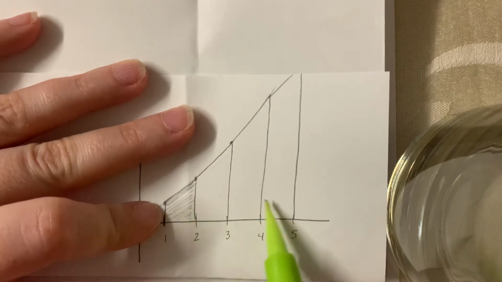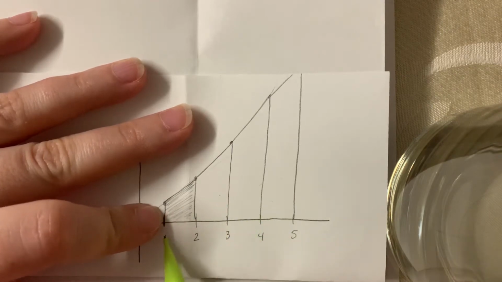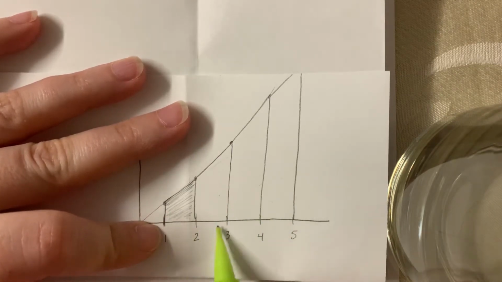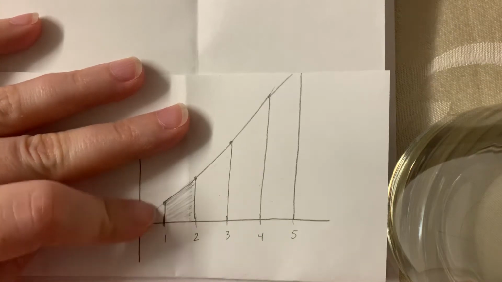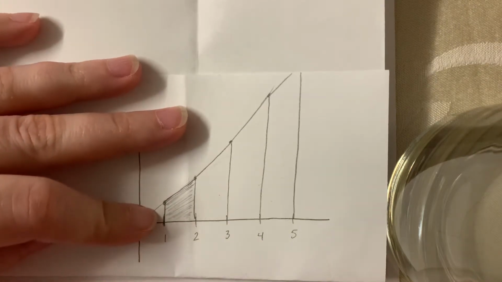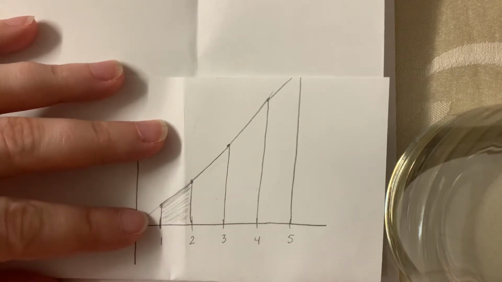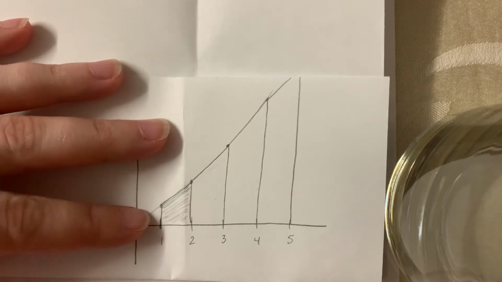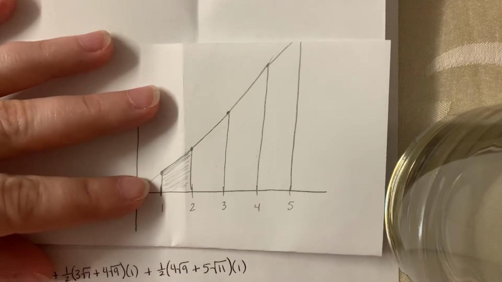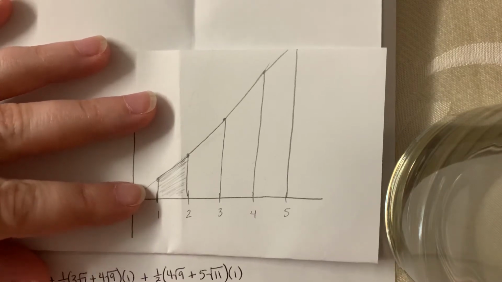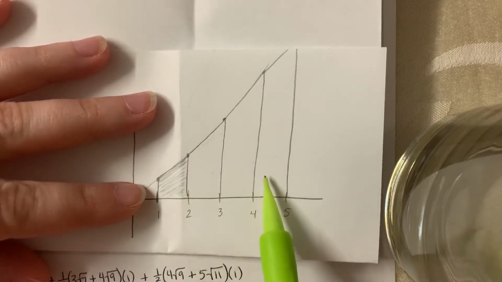So there should be 4 of them. Luckily, they said go from 1 to 5, so 4 trapezoids just fit perfectly. I don't have to worry about fraction intervals or anything like that. So trapezoidal rule is kind of a shortcut for that. You do not have to use the shortcut. So if that formula is kind of messing with you and you don't like it, you don't have to memorize that. If you see trapezoidal rule, just find the area of each of these trapezoids.